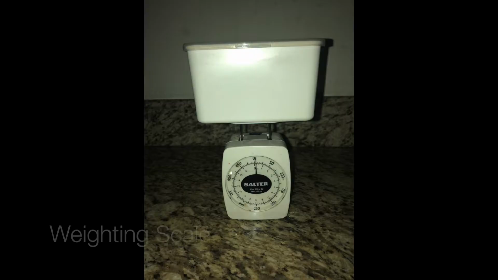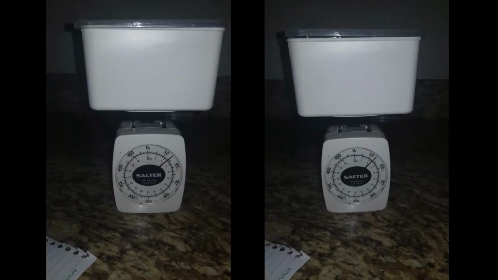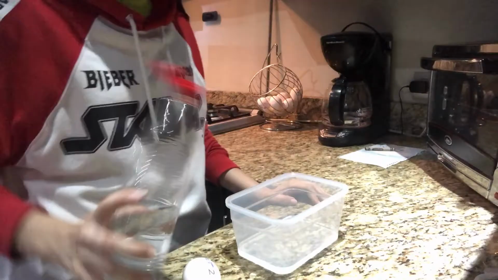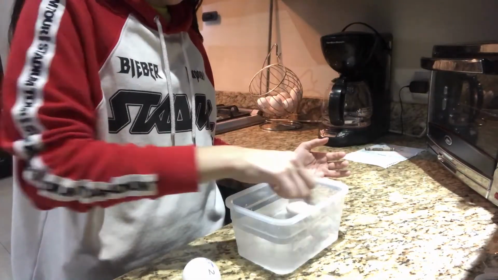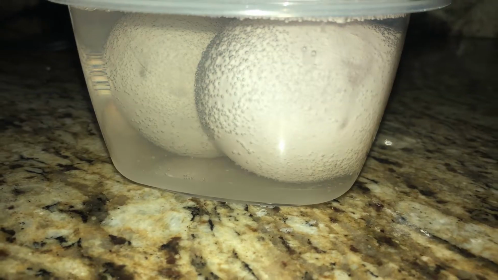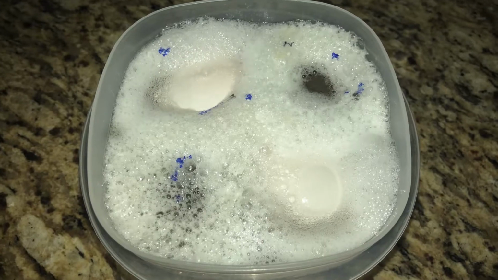For this experiment, we needed water, 2 eggs, a weighing scale, vinegar, and corn syrup. We started with 2 eggs that weighed 65 grams each. Then, we put both eggs in vinegar with the purpose of getting rid of the hard calcium layers surrounding them. By the end of the first day, we began noticing bubbles around the egg and foam on top.